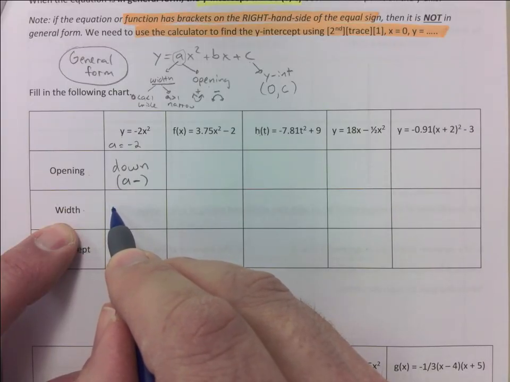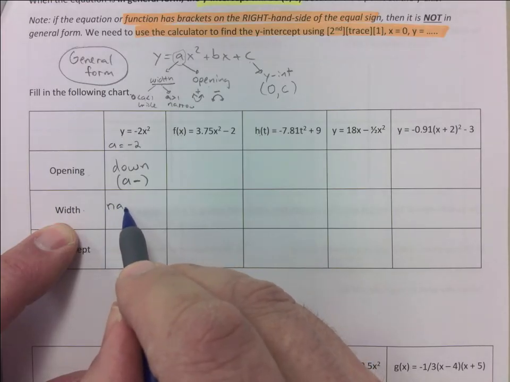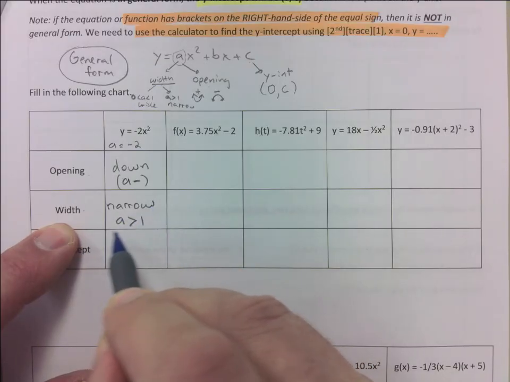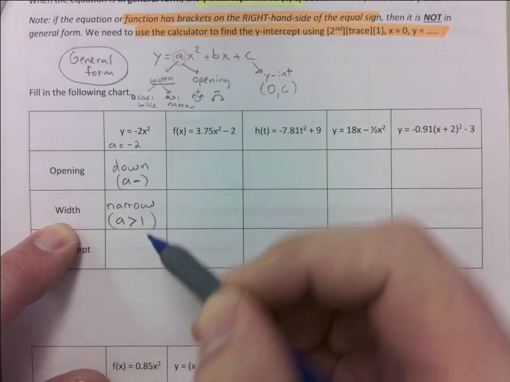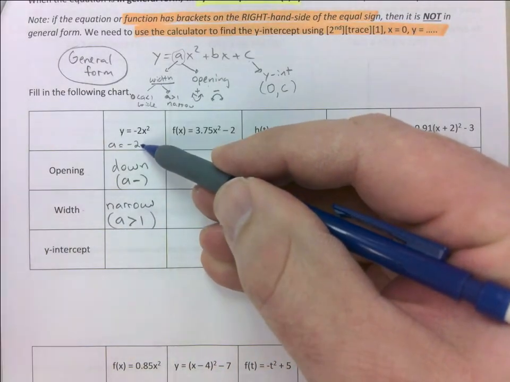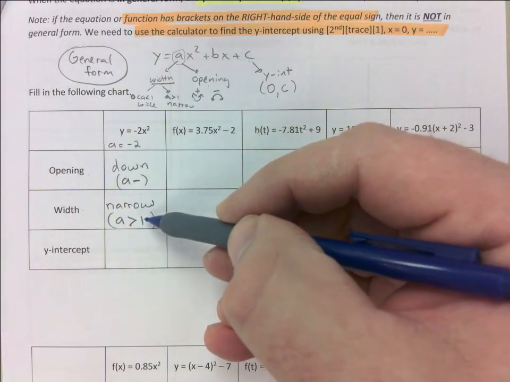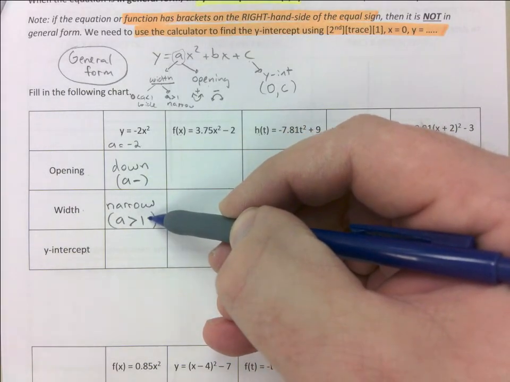Narrow, right? Why? Because A is greater than 1. If you just look at the 2, it's bigger than 1. So this is going to be pointing down and narrow. It's going to be pinching.